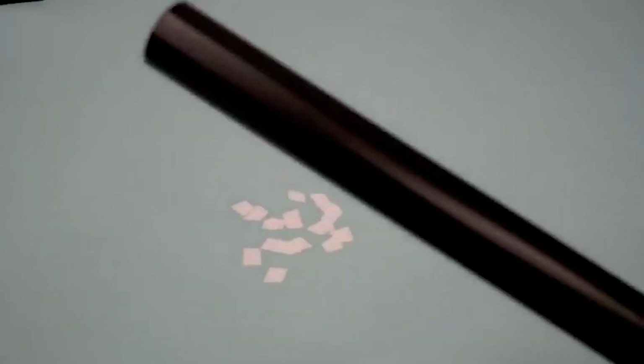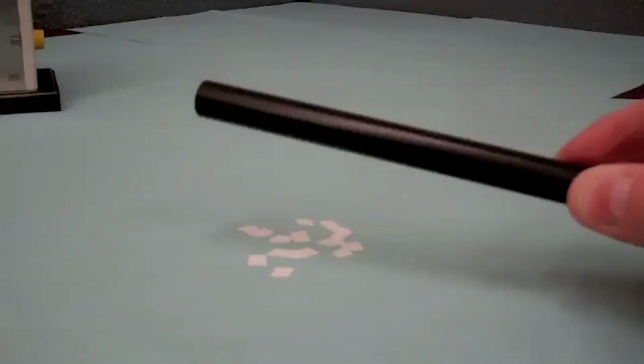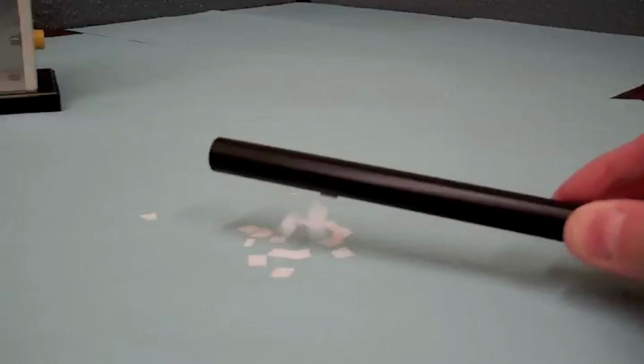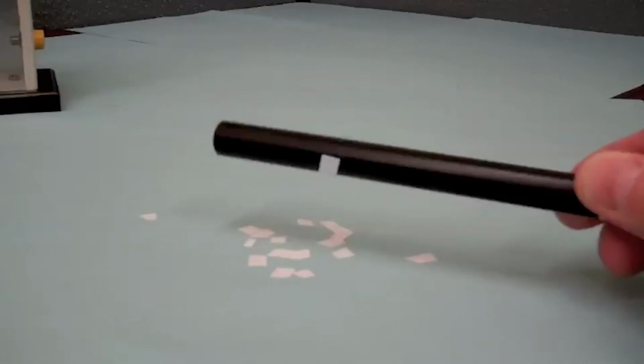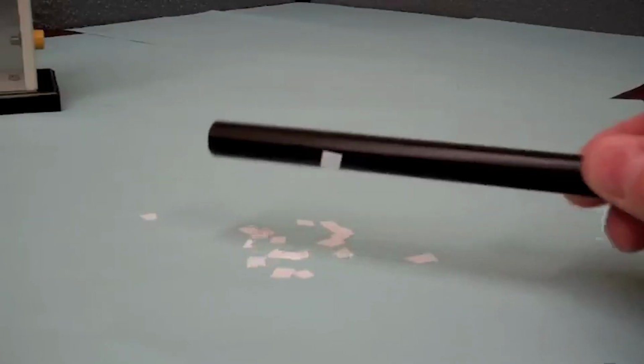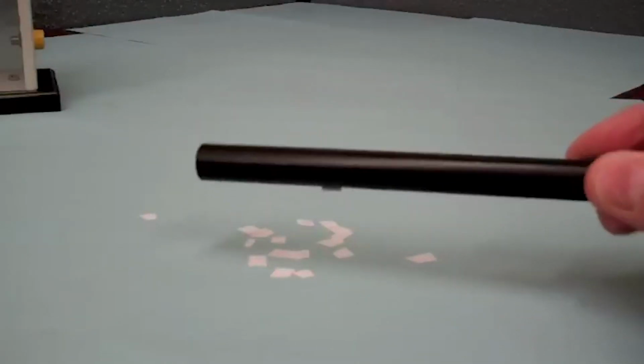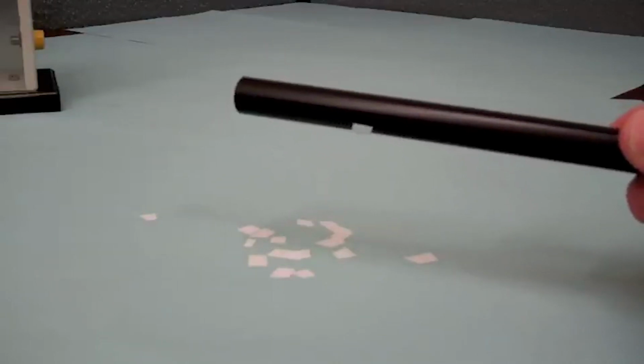Okay, now we're going to look at the effect of this charged PVC on those scraps of paper. Okay, so you can see how the paper jumped up. A lot of them hit the rod and then bounced away, and there's one that's sticking. Okay, so let's explain what's going on here.